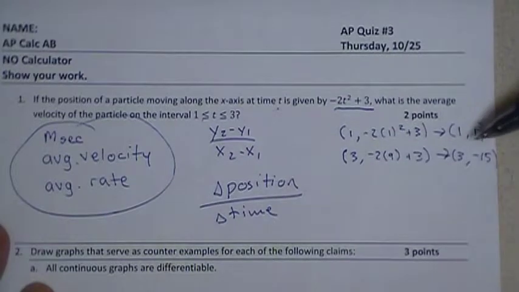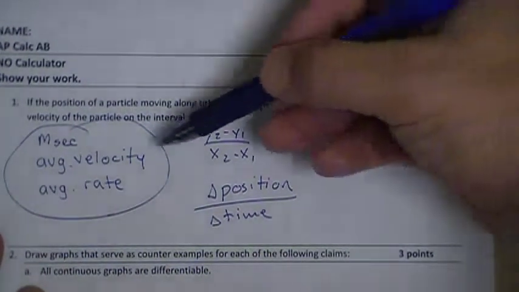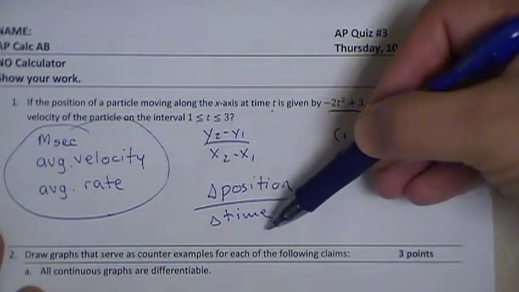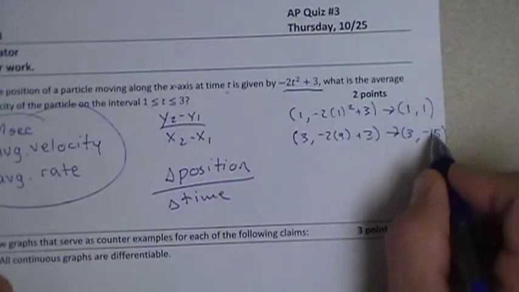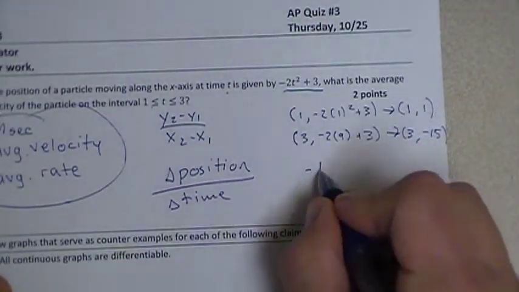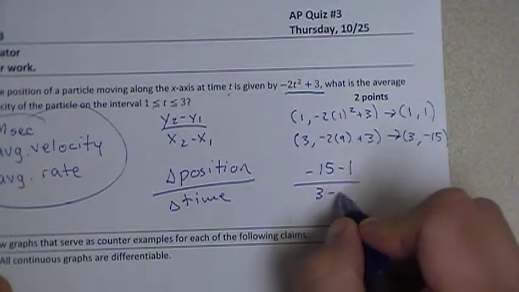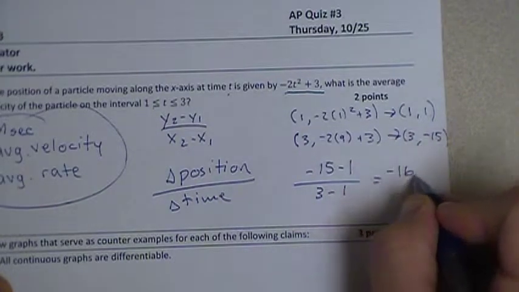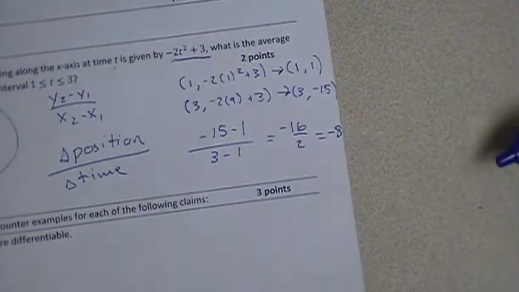So we just use these 2 points to compute a slope to find our average velocity: change in the dependent variable divided by change in the independent variable. That's the difference in position values divided by the corresponding difference in t values, 3 and 1, so negative 16 over 2, or negative 8, for that average velocity.